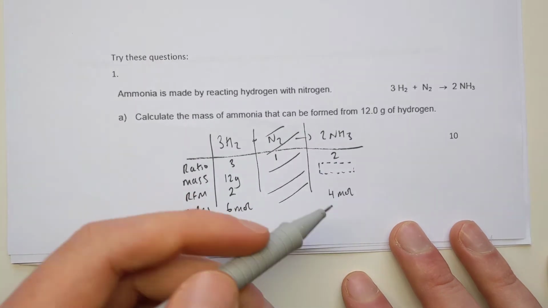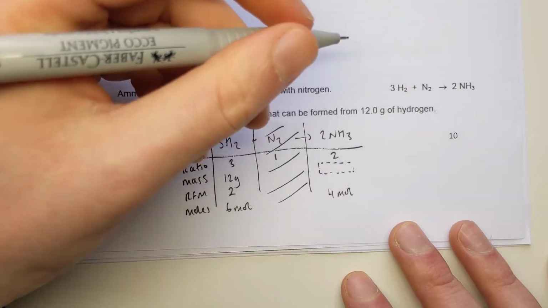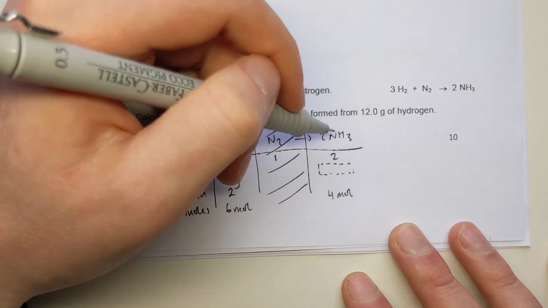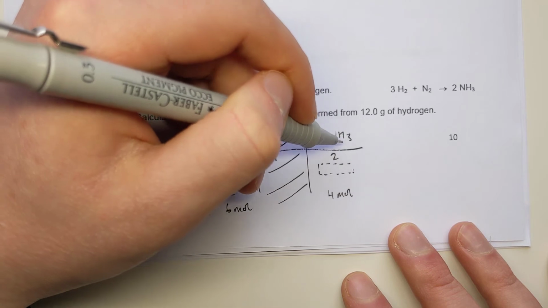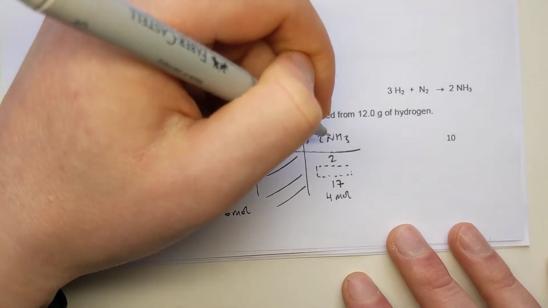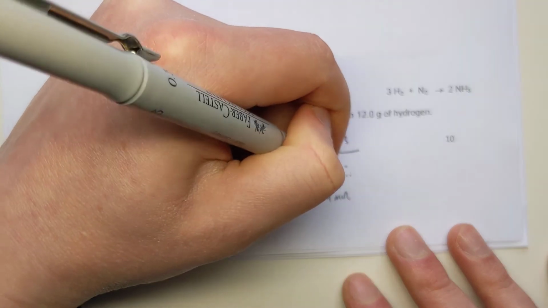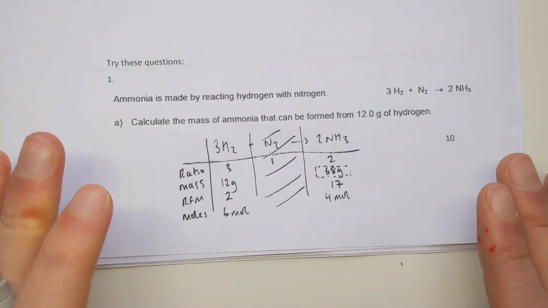Need to turn back into mass, so I'm going to need to use the RFM because mass equals moles times RFM. RFM of NH3 is 14 plus 3 ones for 3 hydrogens, which is 17. Final answer becomes 17 times 4, which is 68 grams. So that's a standard reacting mass question.